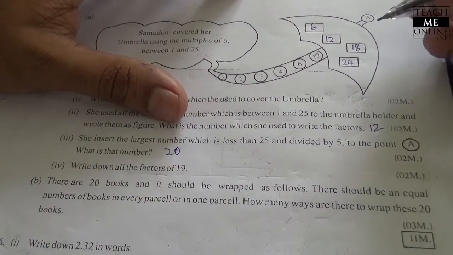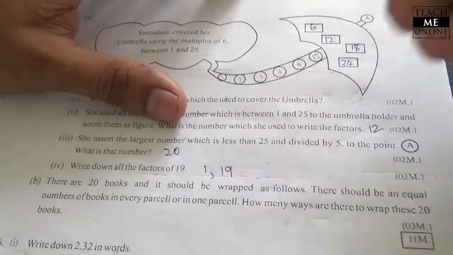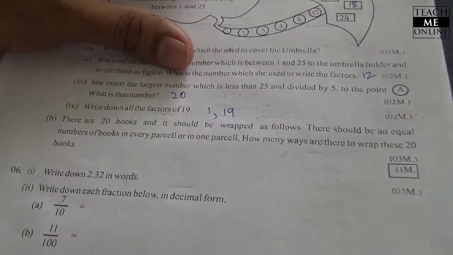Write down all the factors of 19. Very easy. Only 1 and 19. It's a prime number. Same number and 1.